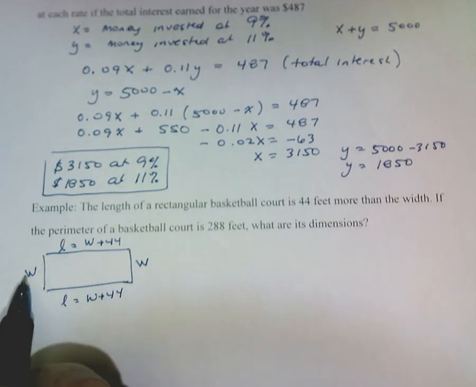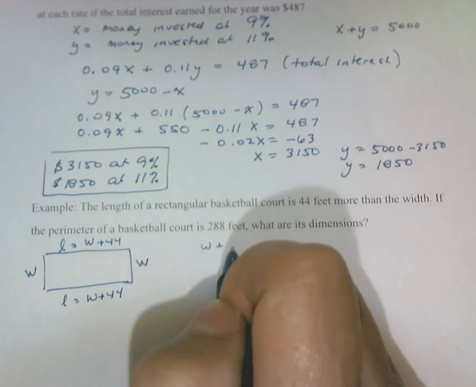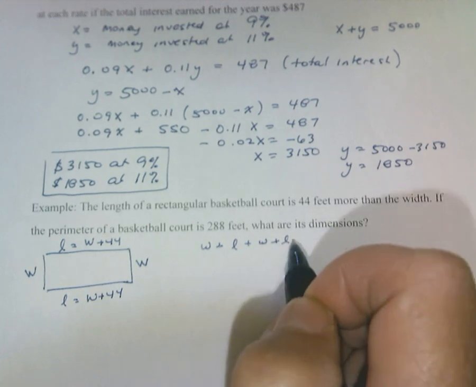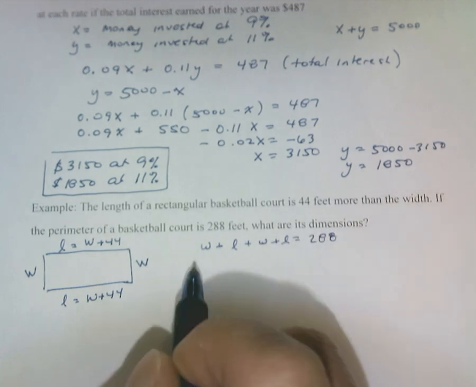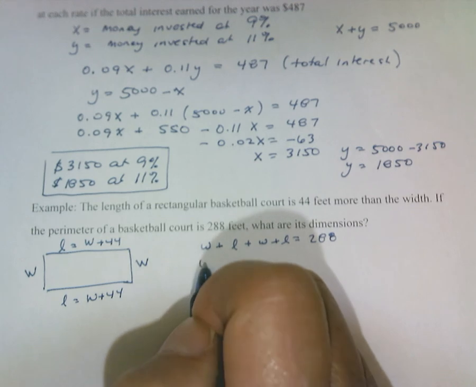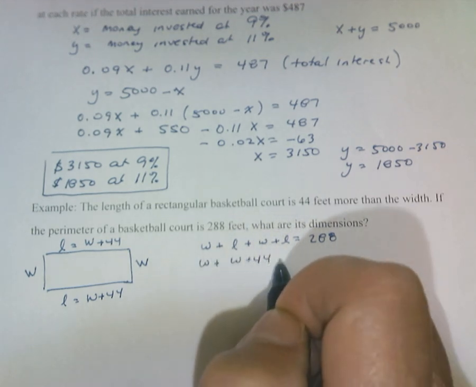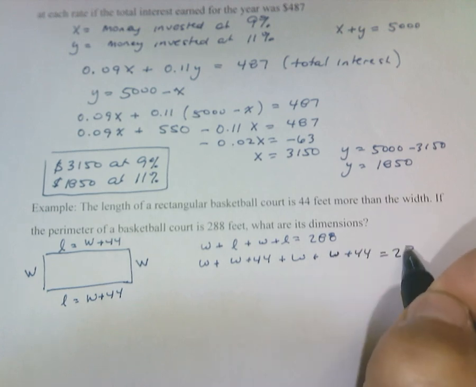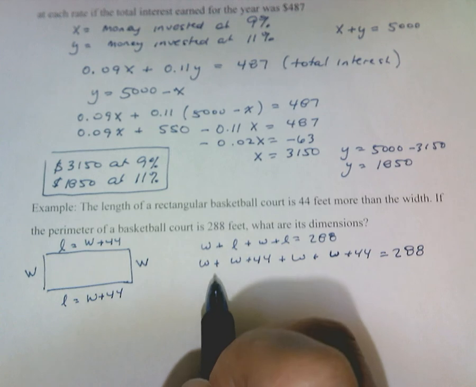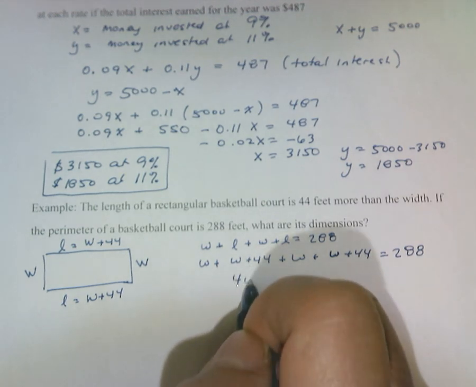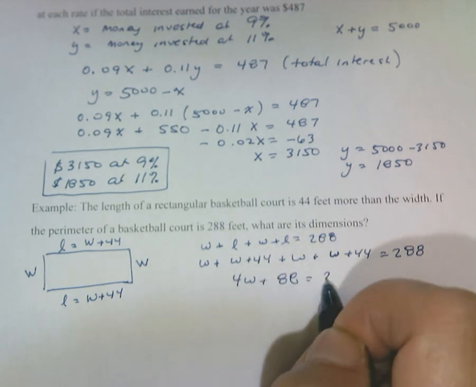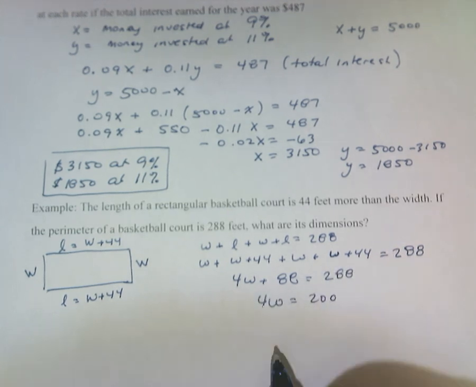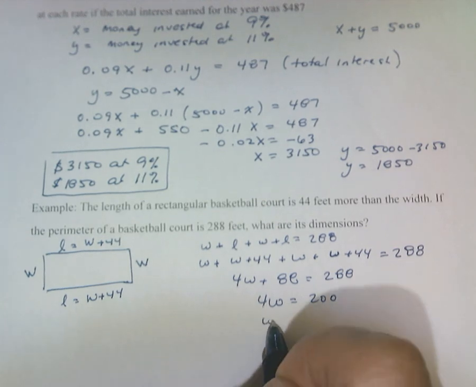Well, the perimeter means I'm going to add all these sides. So I'm going to have W plus L plus W plus L, and it's going to equal 288. I replace the L with W plus 44. So W plus 44 plus W plus W plus 44 is equal to 288. Now I've got 4W plus 88 equals 288. Subtract 88, I get 4W equals 200. Divide by 4, I get W equals 50.